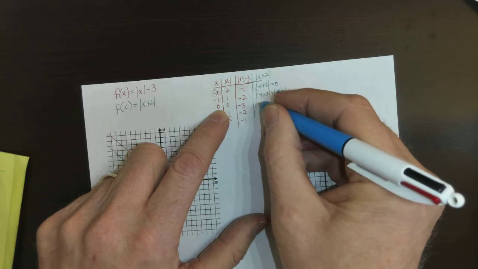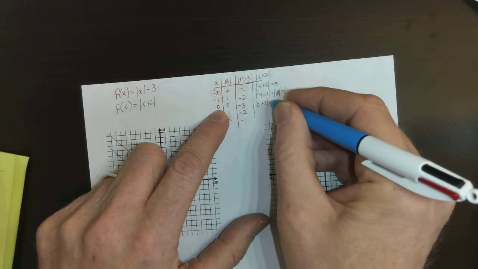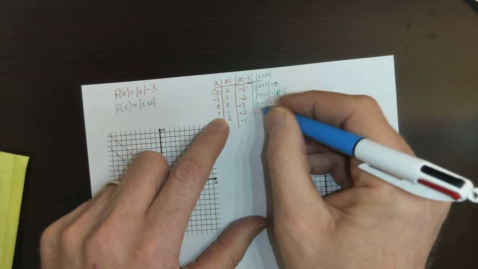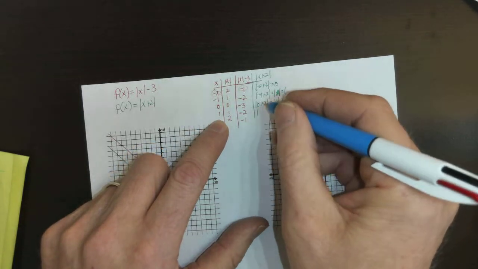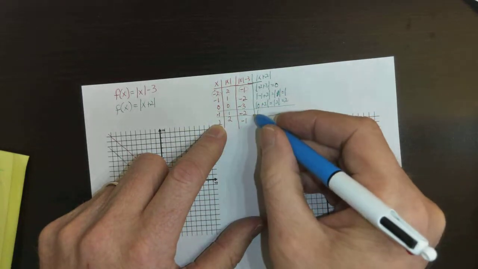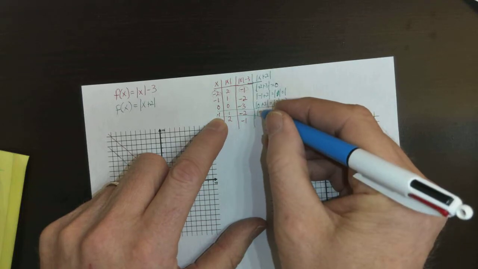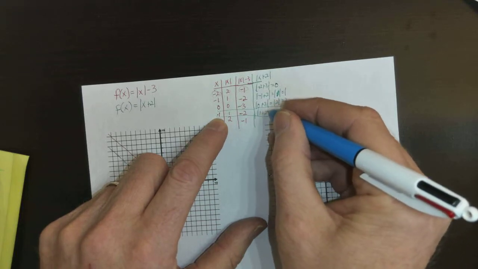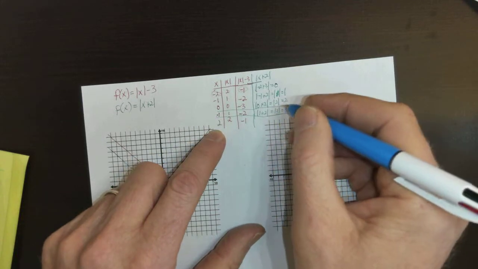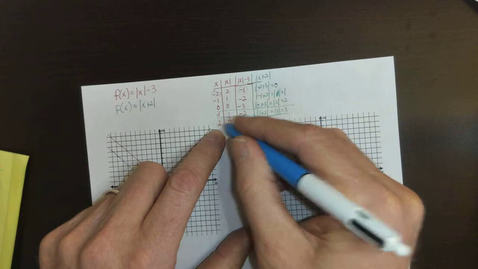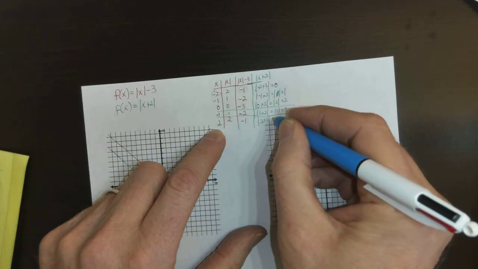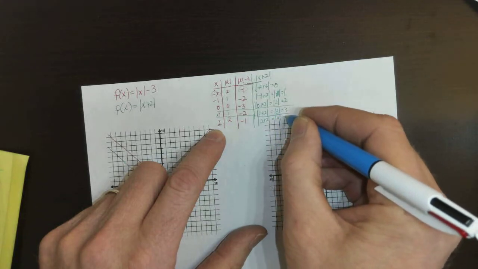This is the absolute value of 0 plus 2, which is 2. This is 1 plus 2, which is the absolute value of 3, which is 3. This is 2 plus 2, which is the absolute value of 4, which is 4.